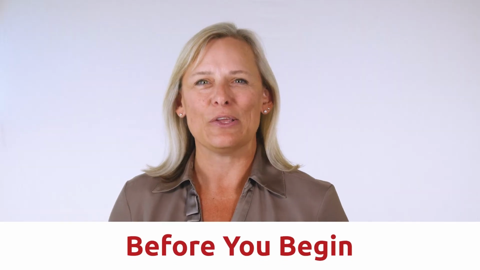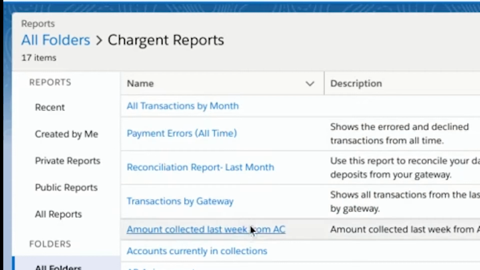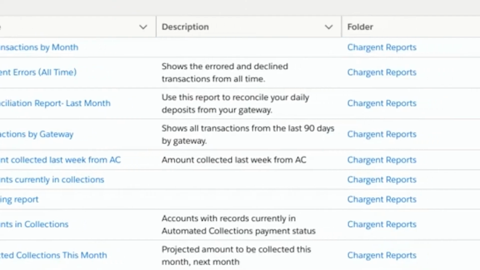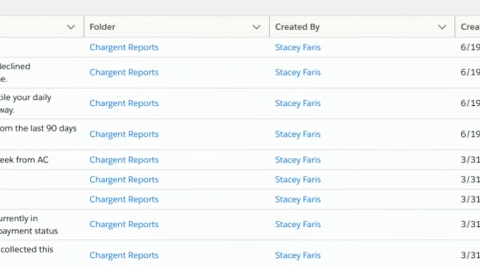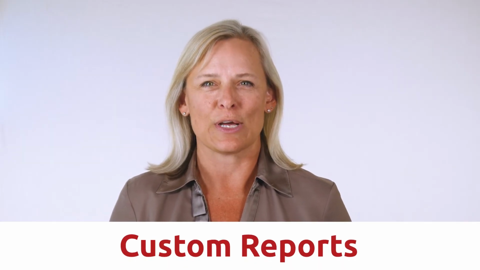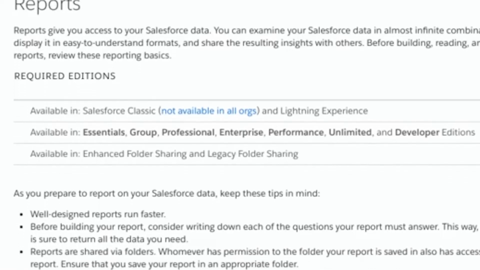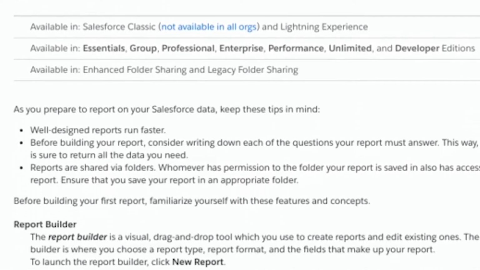Before you begin, you should know that Chargent includes a number of Salesforce payments reports out of the box, so you can easily track your transactions and reconcile your daily batches. You can also customize these reports to find out how much your customers have paid you, which payments are overdue, and more. And the Salesforce Help and Trailhead are also good resources for this.